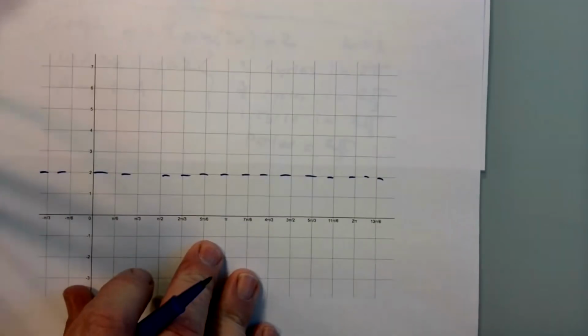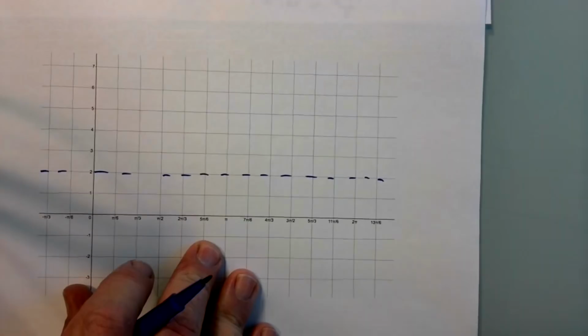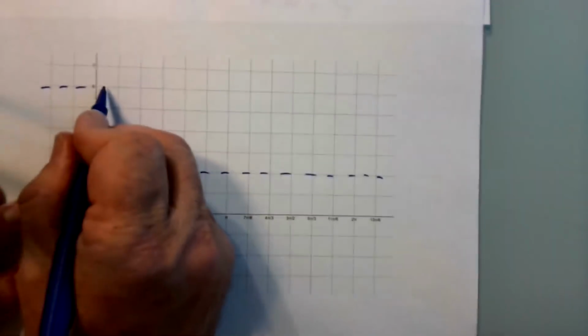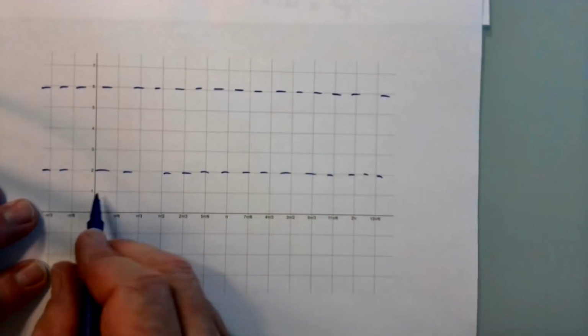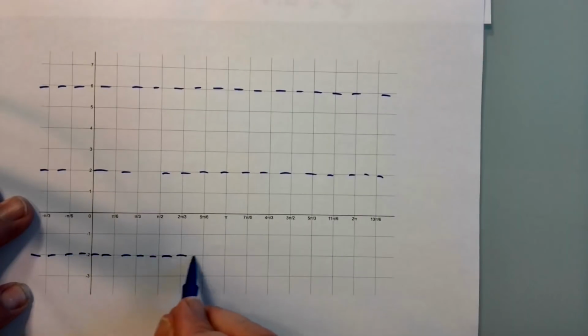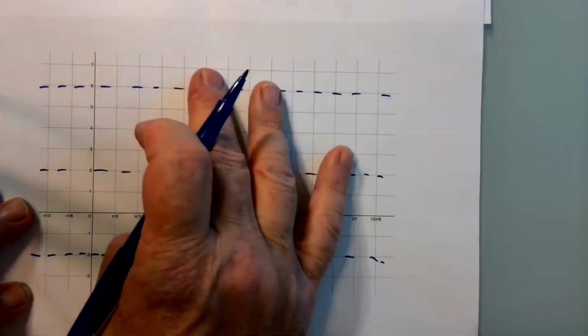Our amplitude was 4. So if our amplitude is 4, we have to go up 4. 1, 2, 3, 4. We've got to go down 4. 1, 2, 3, 4 from the midline. So my graph will be contained between these two lines.